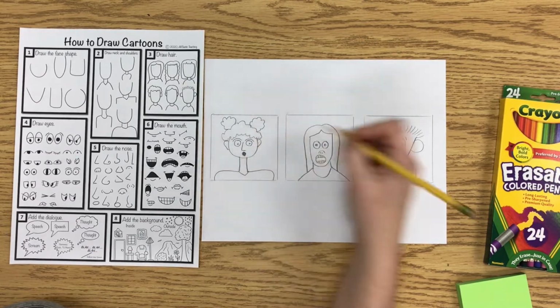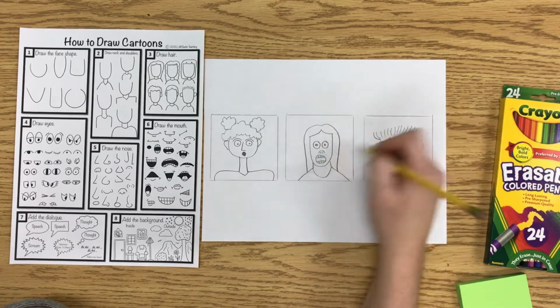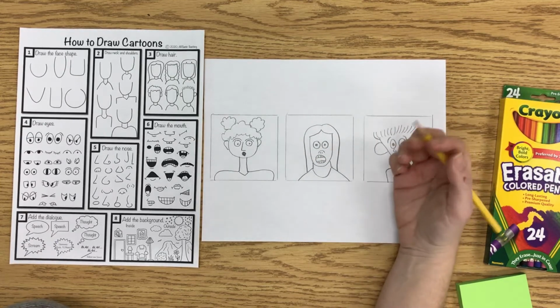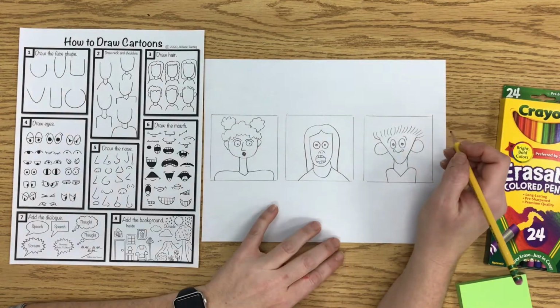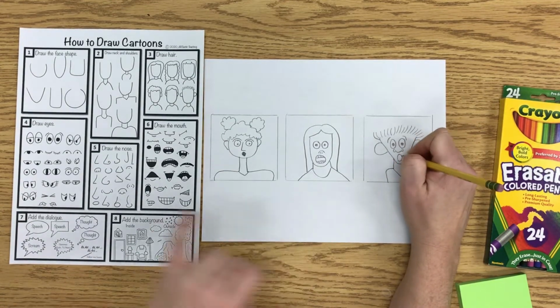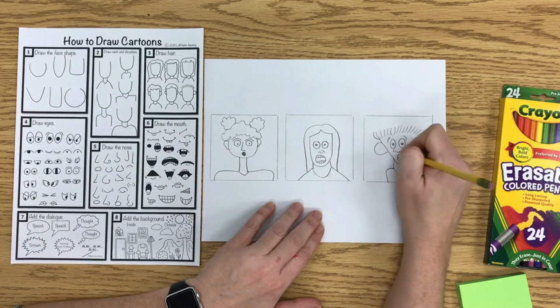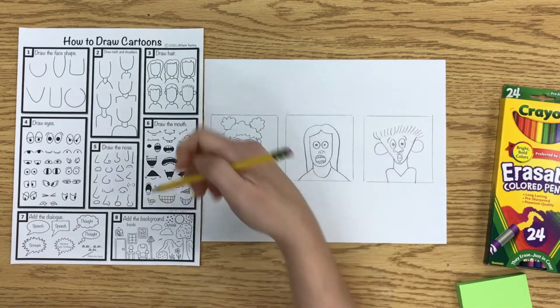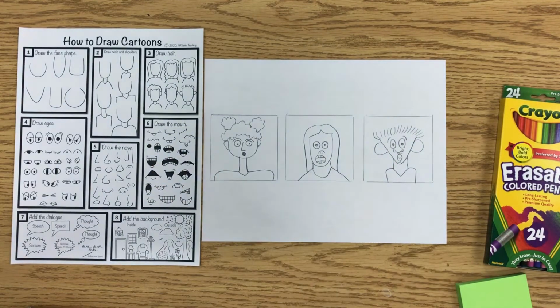And you can wait to color them in if you want. You don't have to color them in while you're doing it, because you could use a different color to color the mouth in. I'm going to do that really long one right there for the last one. All right, so once you've drawn the mouths, then you are going to add the dialogue or the speech bubbles.